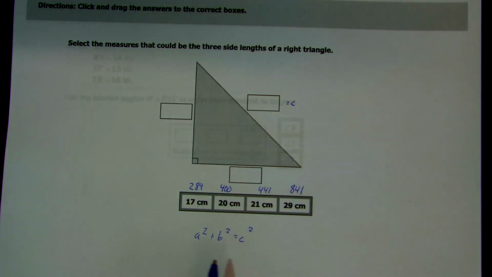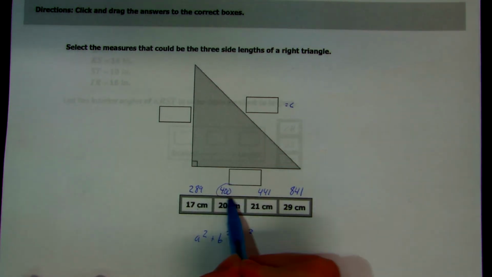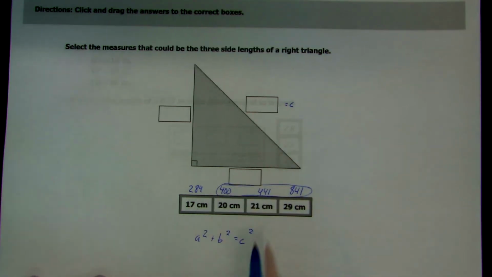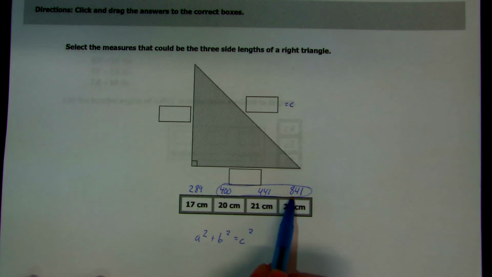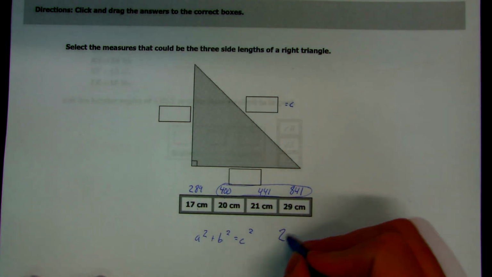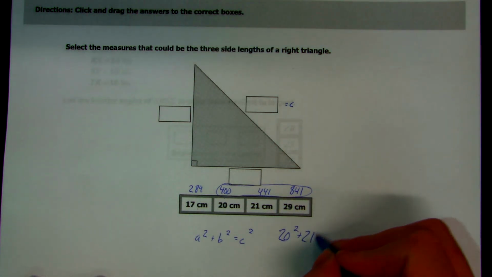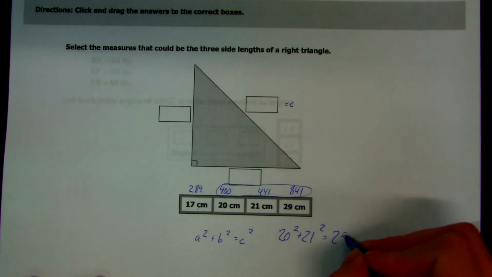We're trying to find the pair of numbers that has, and again, these are all my squares, so we're going to take two of these numbers and add them together and get a third number. And actually, upon inspection, it really looks like this grouping of numbers. 400 plus 441 gives us 841. So that's saying that 20 squared plus 21 squared is equal to 29 squared.